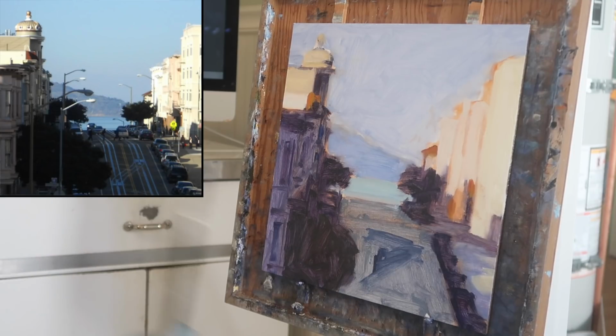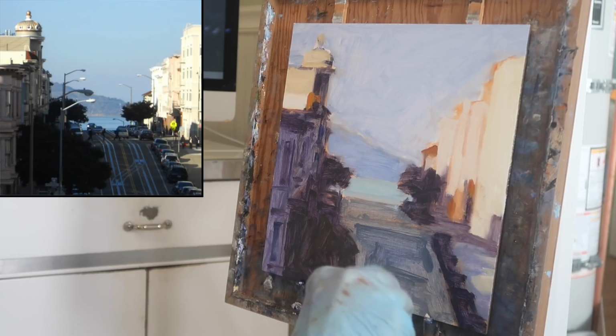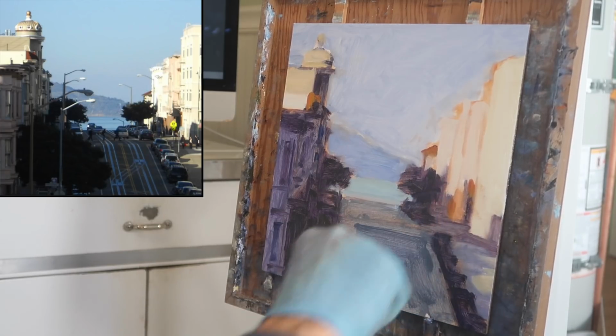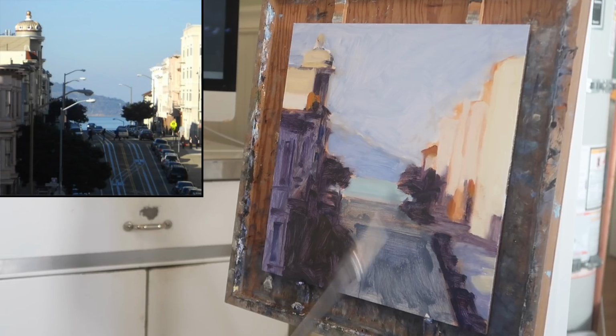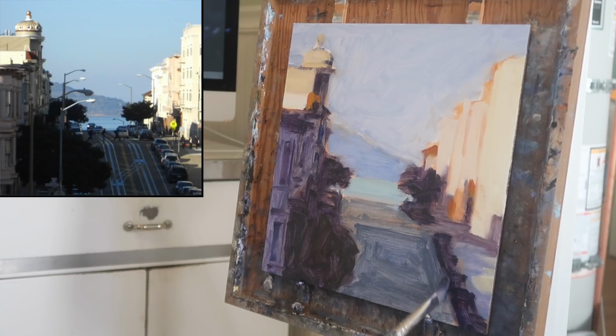Now it's kind of tricky to judge the color because the lines in the road will throw you off, because they're reflecting the ultramarine sky, right? And to decide on the value of the road underneath the tracks that are reflecting the sky is kind of tricky.